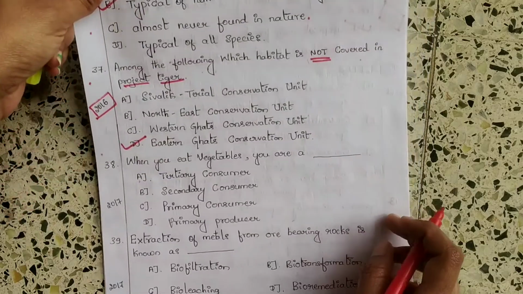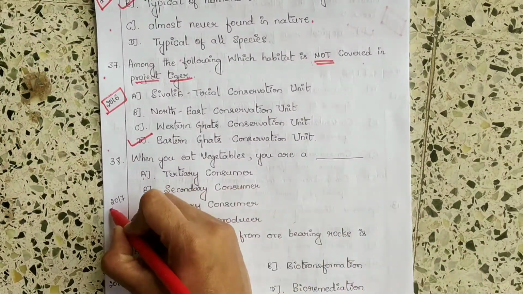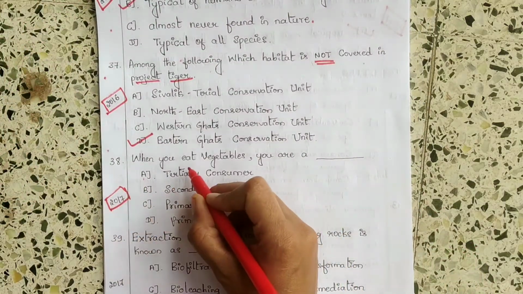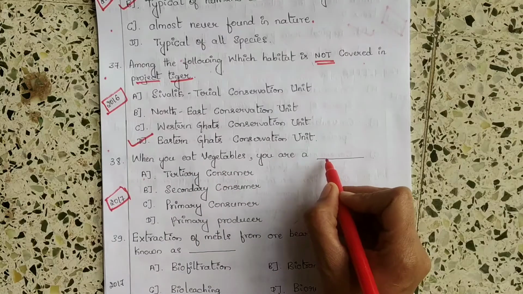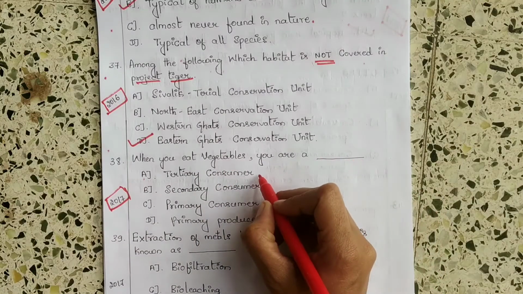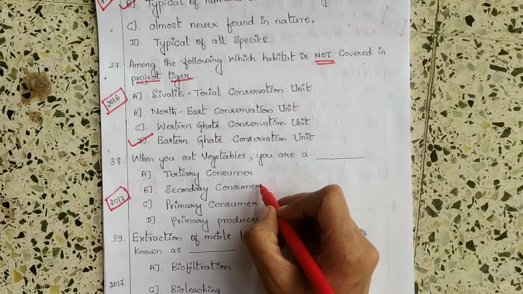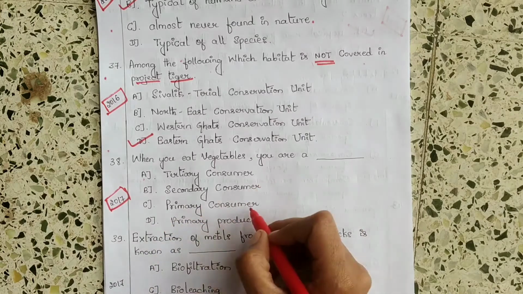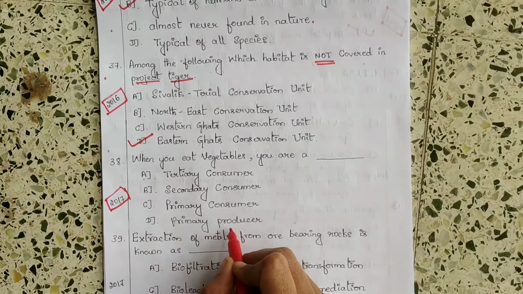Let us move on to the next question, the 38th one, which was asked in the year 2017. When you eat vegetables, you are a dash. Option A, tertiary consumer. Option B, secondary consumer. Option C, primary consumer. Option D, primary producer.